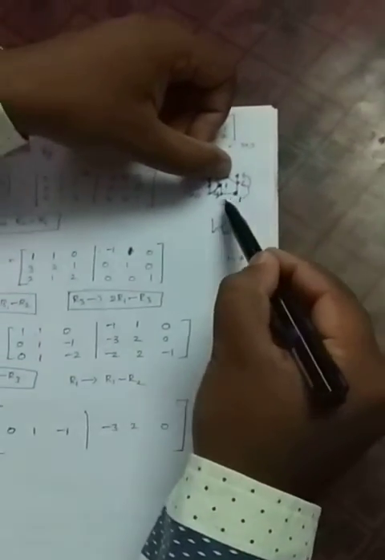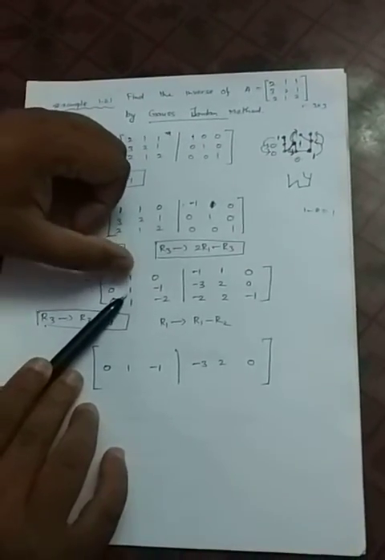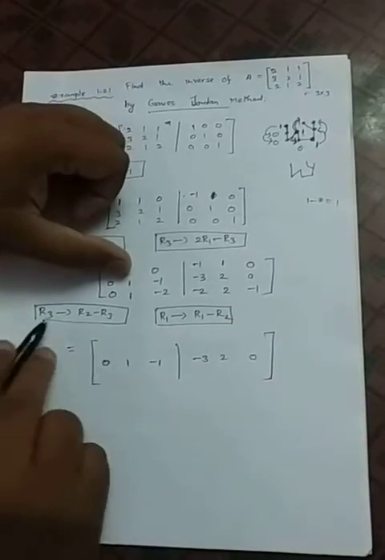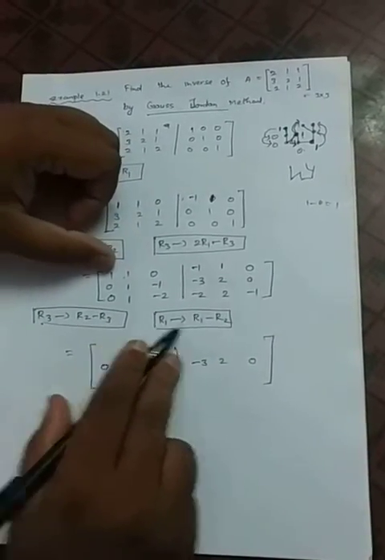This entry I need to make a 0. Here you can see already it's 1. This 2 entry I need to make 0. To make this 2 entry, I want to use these two commands. R1 will go to R1 minus R2. Row 1 will change. R3 will go to R3 minus R2.